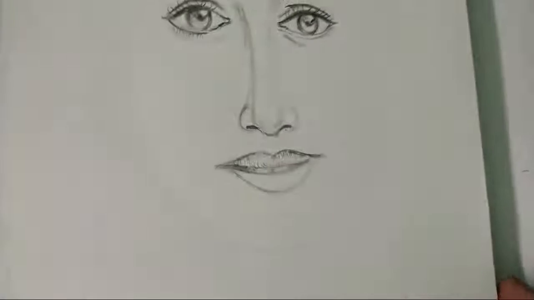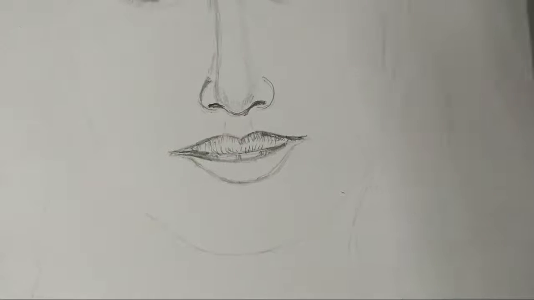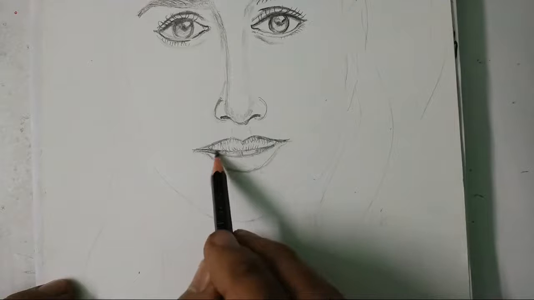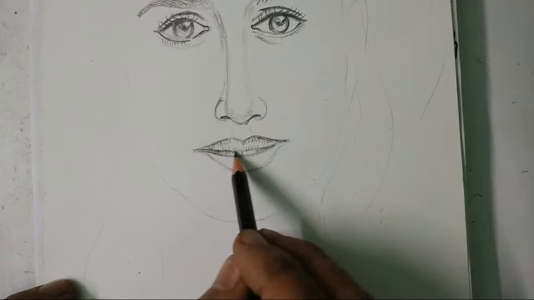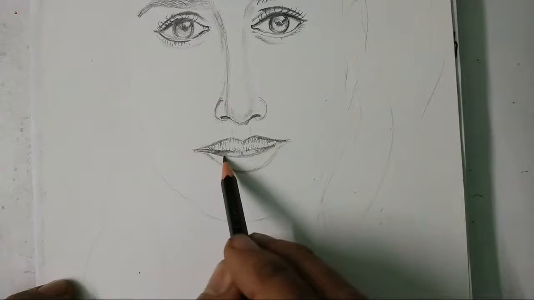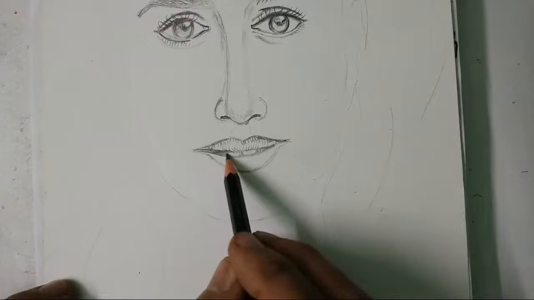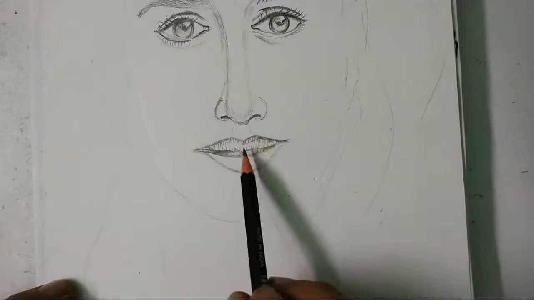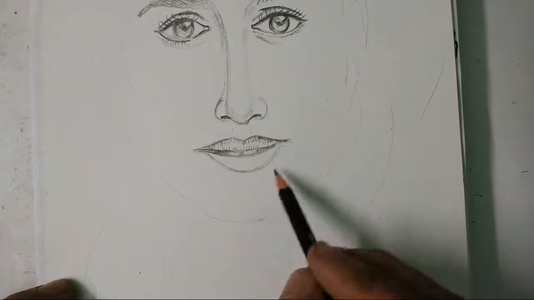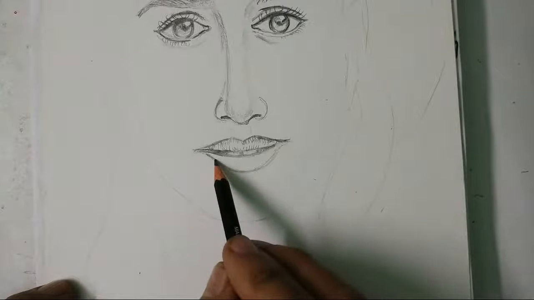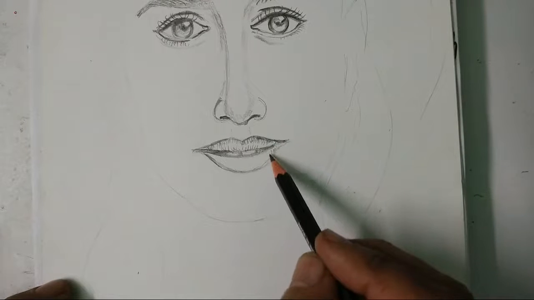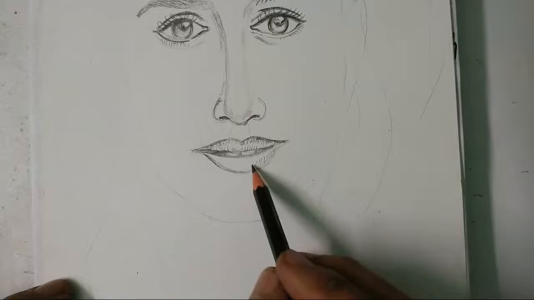Now watch the lips. Teeth are there. I want to make them lighter. Just keep the outer side and the teeth small. Now give the lower texture of the lip round.